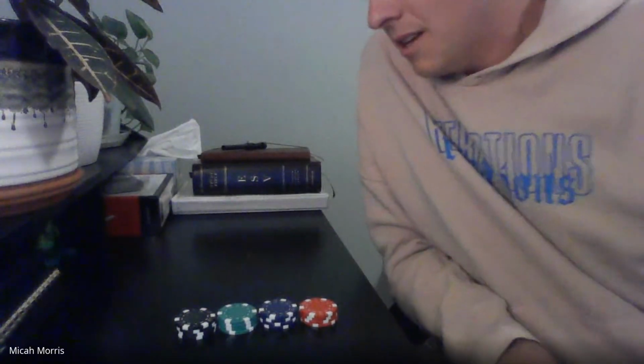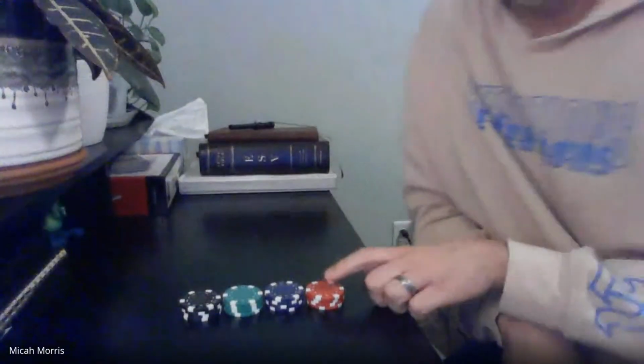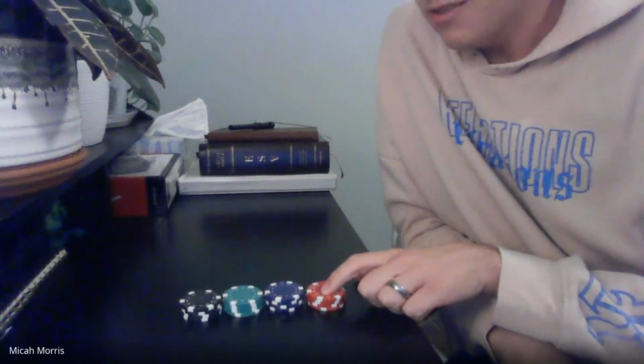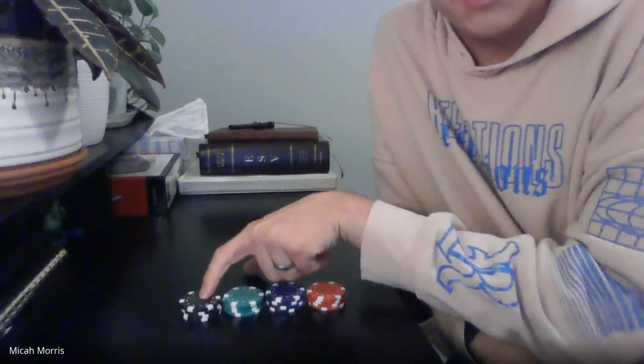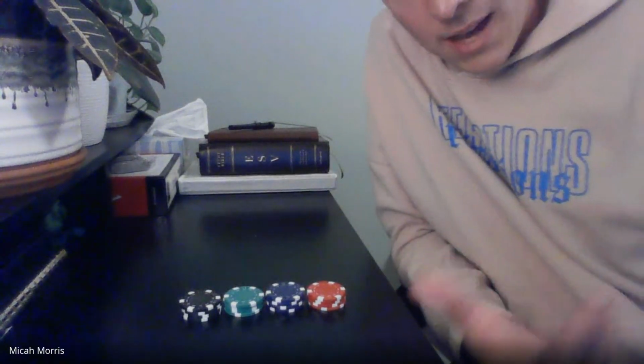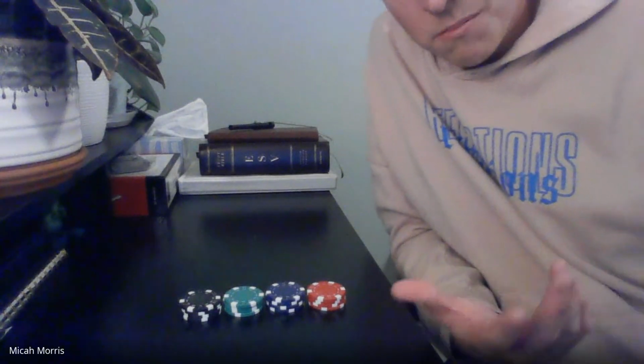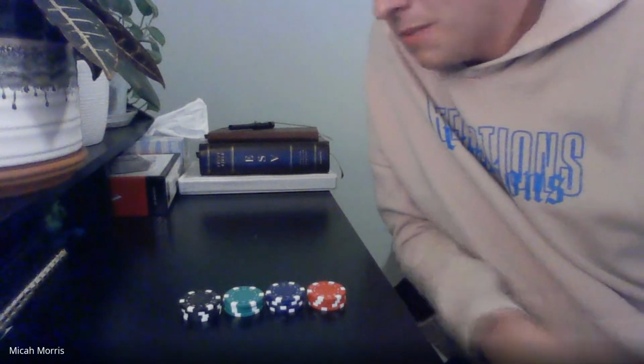It'd be then at this point that I would stop and summarize the activity, saying that combining like terms is a lot like the poker chips. We combine like terms by doing similar things. The reds are with the reds, the blues are with the blues, greens are with the greens, blacks are with the blacks. Just like how X's combine with X's, Y's combine with Y's, and so on and so on.